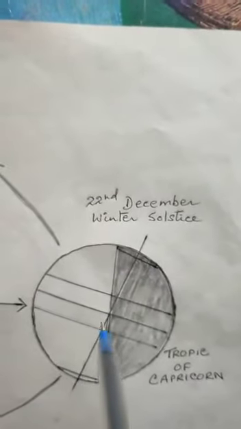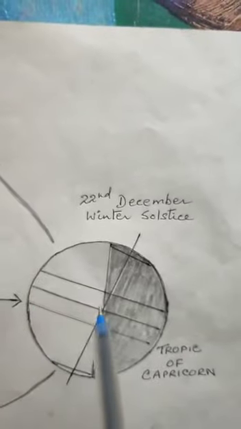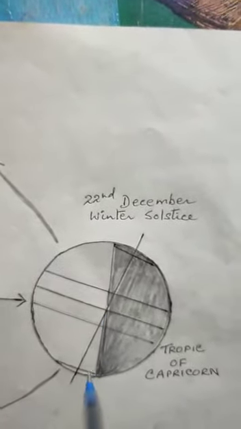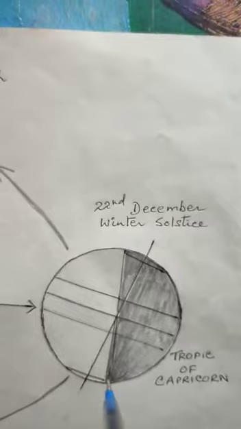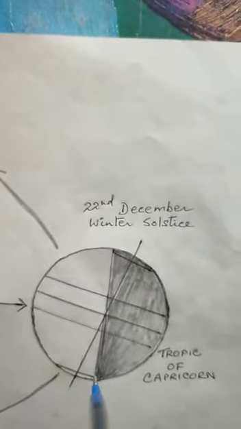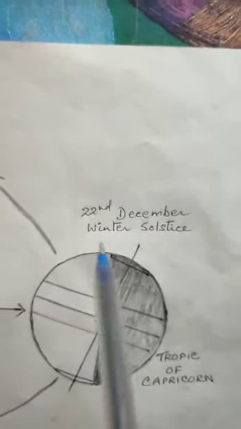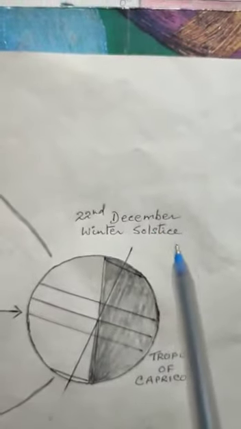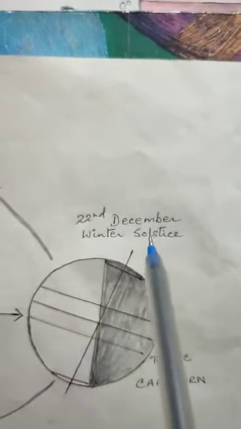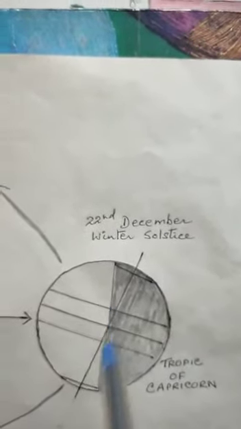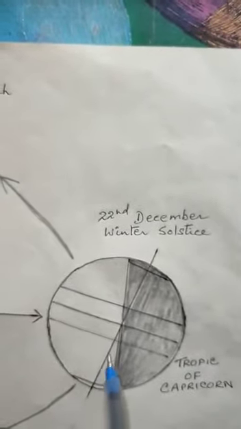But in the southern hemisphere, the duration of day is increasing from the equator to the South Pole, and beyond the Antarctic Circle there is total daylight. So this is winter solstice position, 22nd December. There is winter in the northern hemisphere, summer in the southern hemisphere.